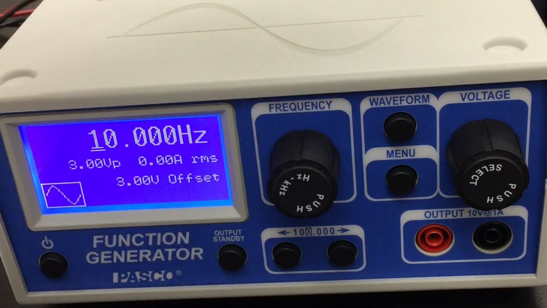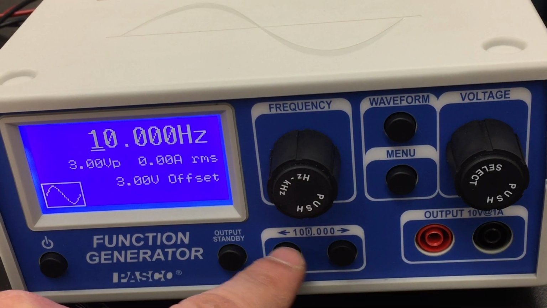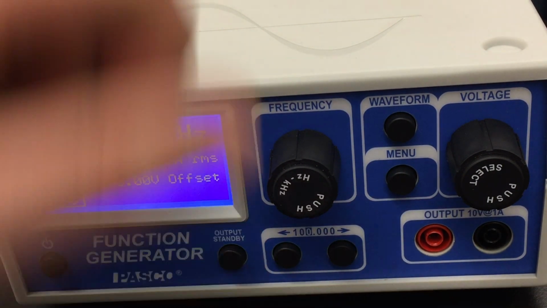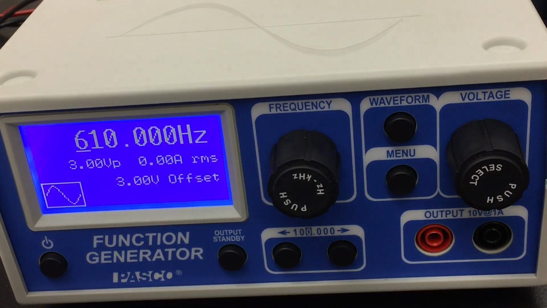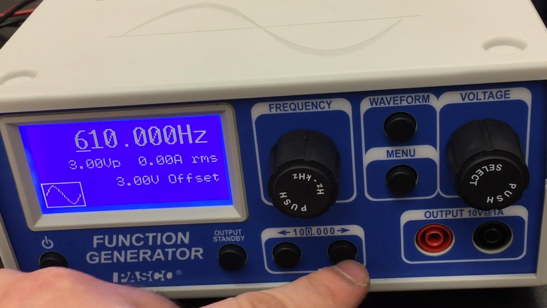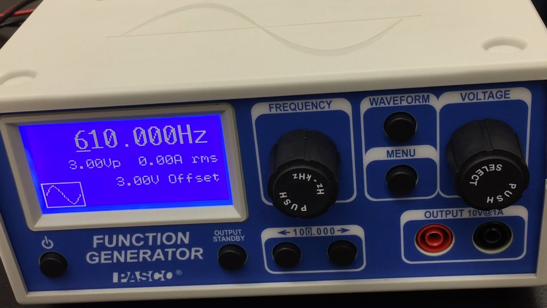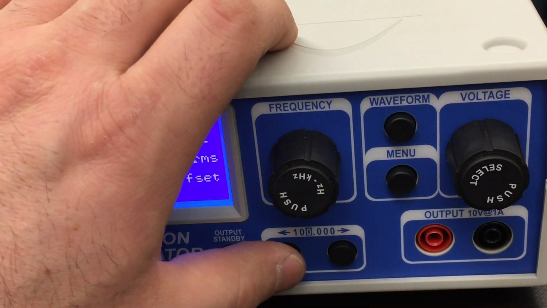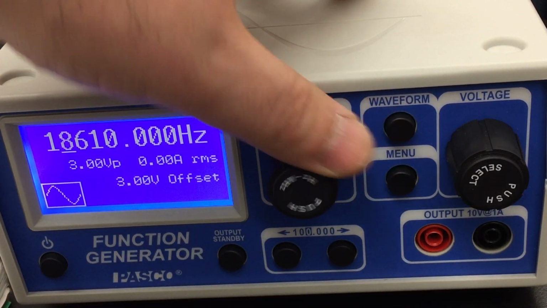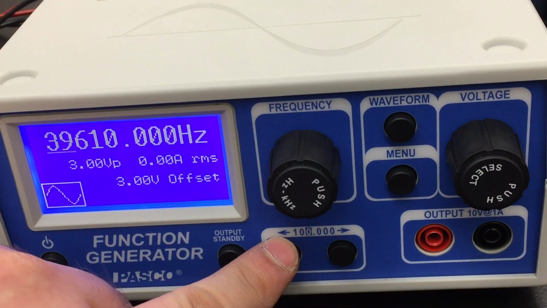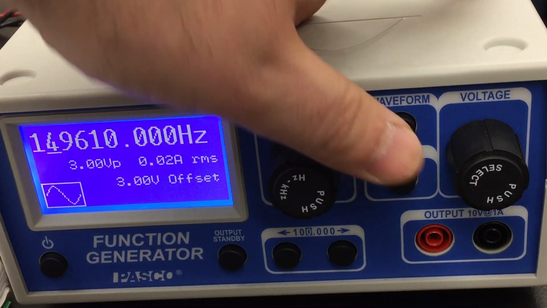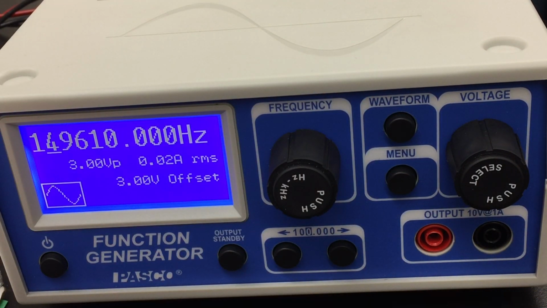So you play with this value, and say if you want to go, I don't know, to 510 or 610. So you play with this, you use this switch here to change the digits that you're going to be using and how many digits you want. You can go as high as several. I'm not sure what the highest value is. I think it's 150 kilohertz or 150,000 hertz, as you can see.